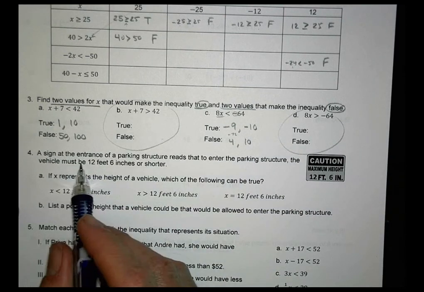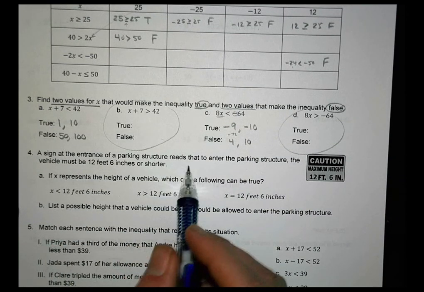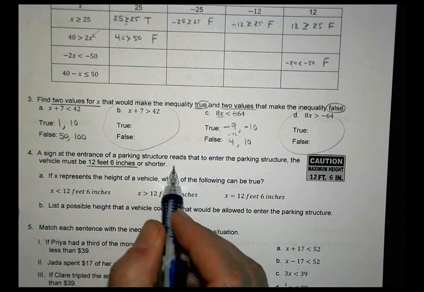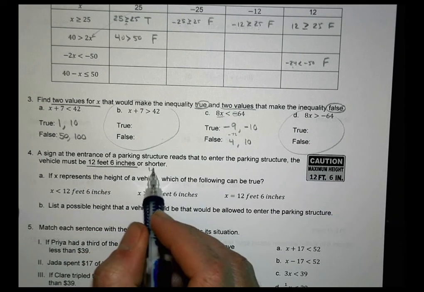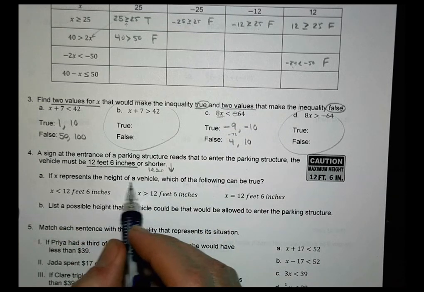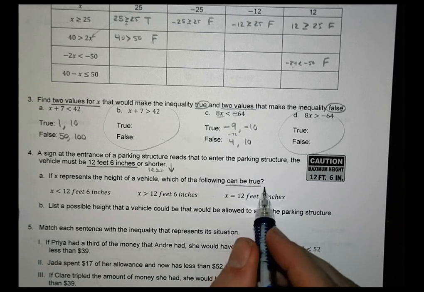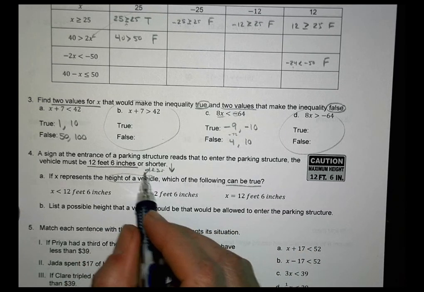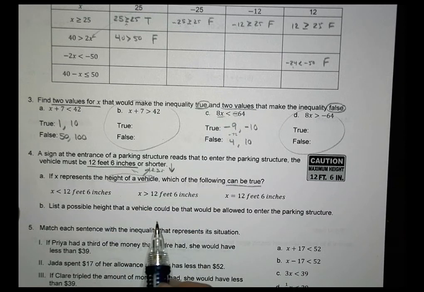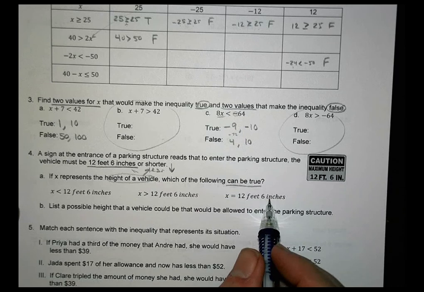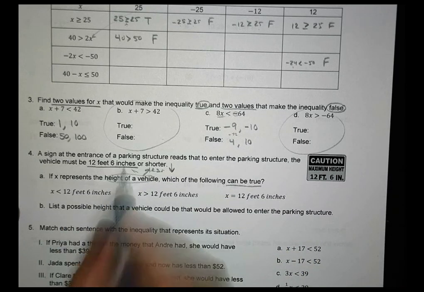Number 4, if a sign at the entrance of a parking structure reads that to enter the parking structure, the vehicle must be 12 feet 6 inches or shorter, or less, right? If x represents the height of the vehicle, which of the following can be true? So we want the height of the vehicle to be less than 12 feet 6 inches. So which one of these reads as x is less than 12 feet 6 inches?